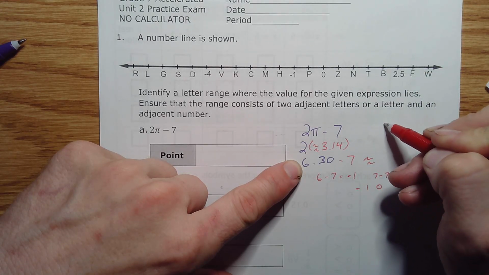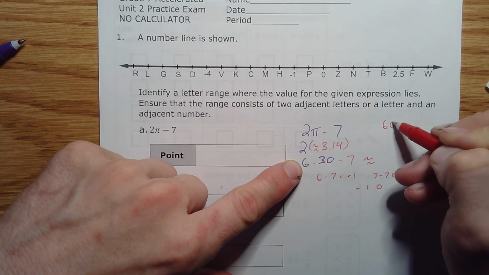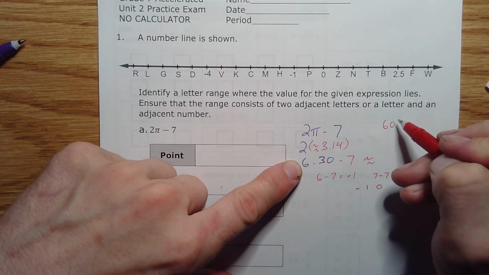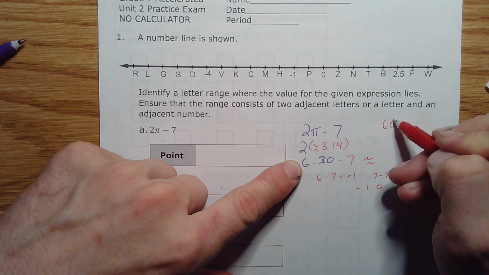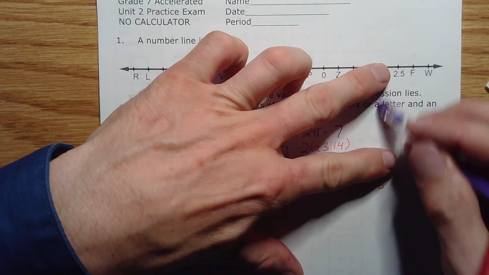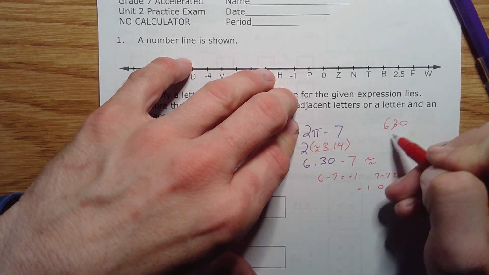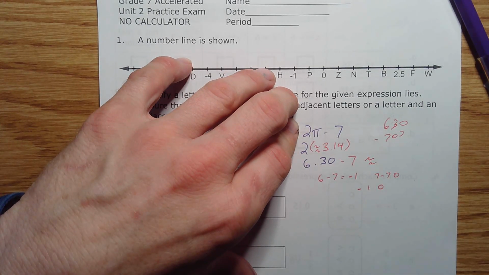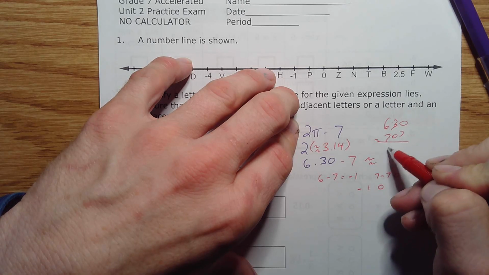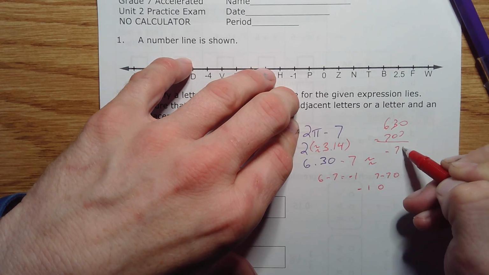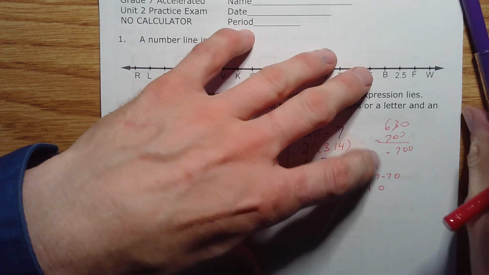You can conceptualize it like this: if it was like 630 minus 700, you would be at minus 70.